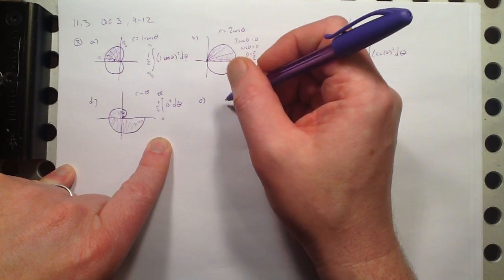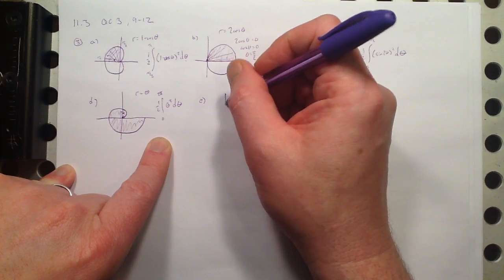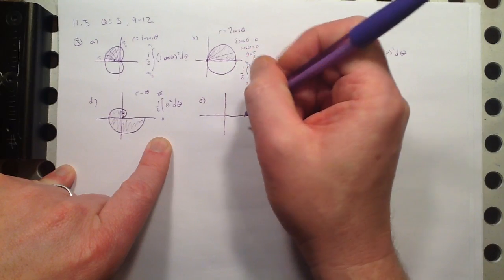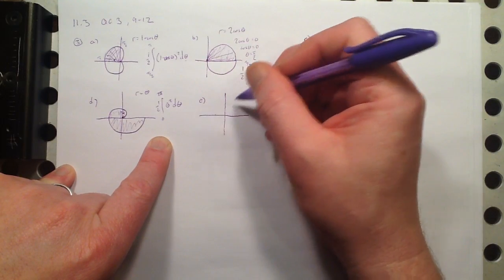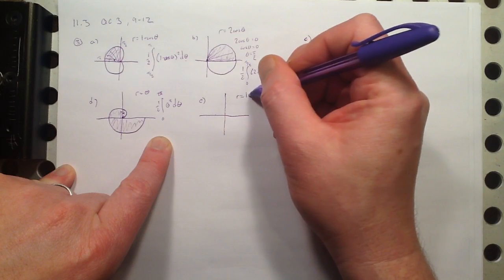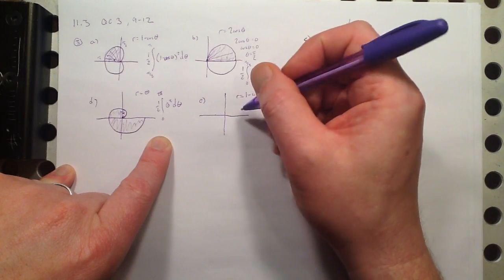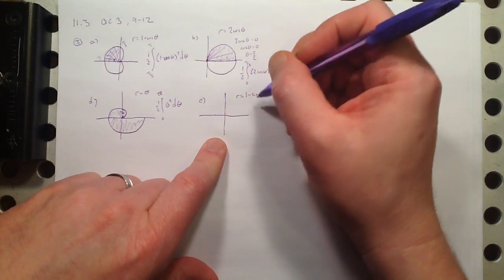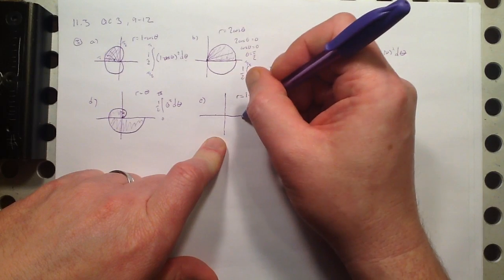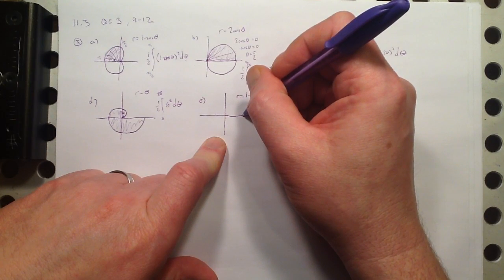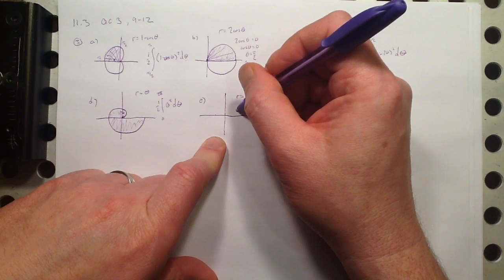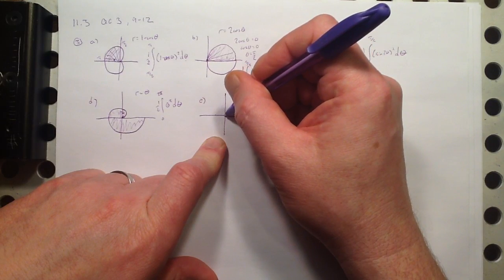We've got another cardioid. This is the cardioid r equals 1 minus sine theta. So let's think about what that's equal to. When I plug in 0 into this, I would get 1. So it starts here. And then as I plug in sine values, I get these things until I get to pi over 2. The sine of pi over 2 is 1, so that gets back to the origin there.